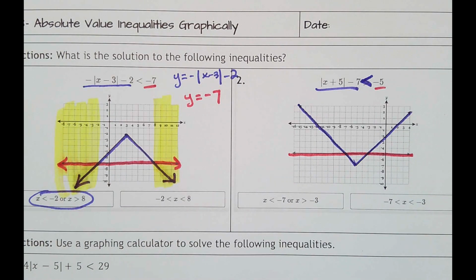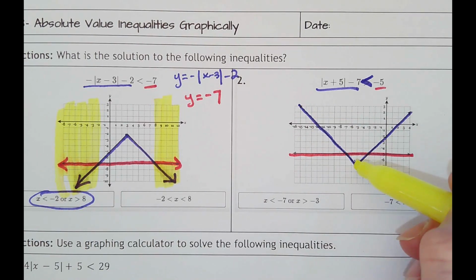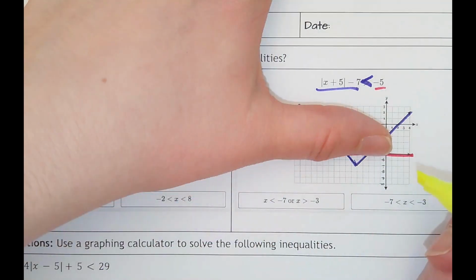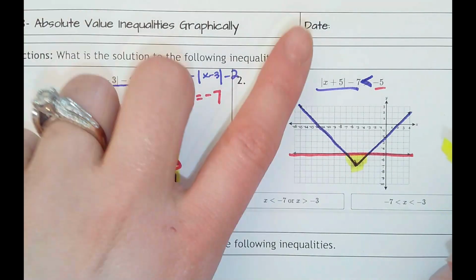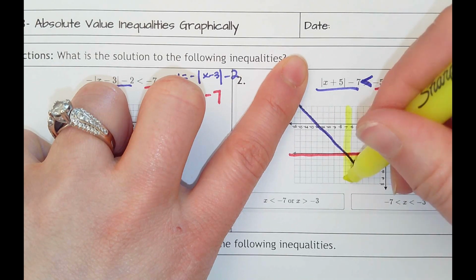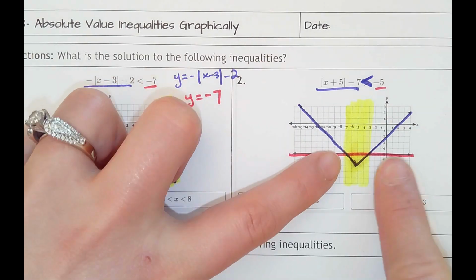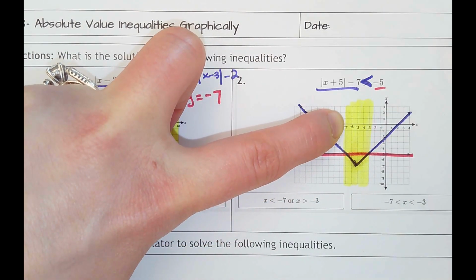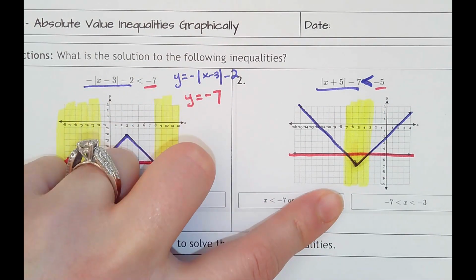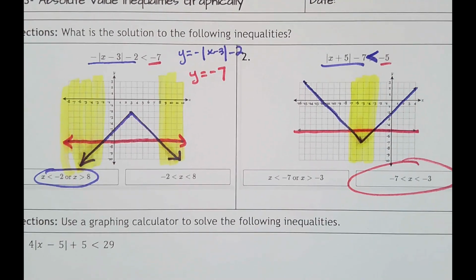Okay, where is our absolute value less than the number? This time, because our absolute value graph opens up, less than the red line is just going to be this little triangular shaped piece, which is between two x values. So this would be an and. We're saying x's are between -7 and -3, which would be the second option. So once you know what you're looking for, it becomes pretty quick. Okay, let's try some on our own.